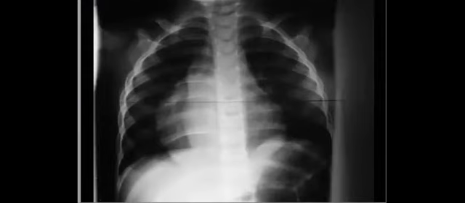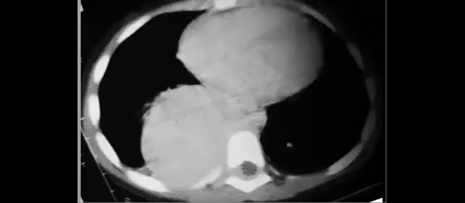And also, if it is small, you can include neurofibromas, extramedullary hematopoiesis, and lymphadenopathy, but this appearance is more likely a neurogenic tumor, especially with intraspinal extension.